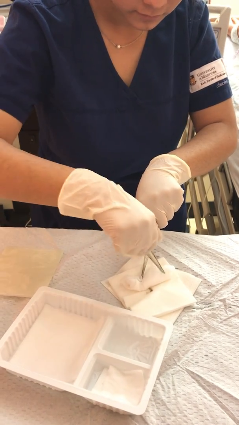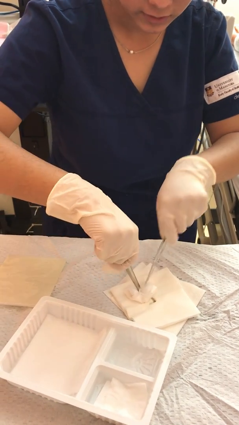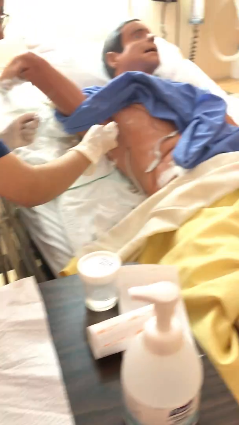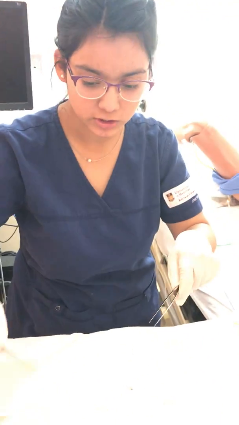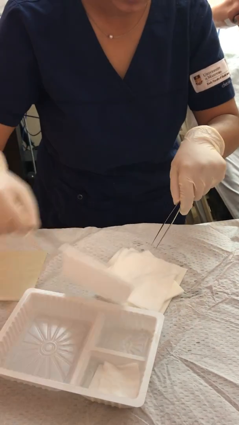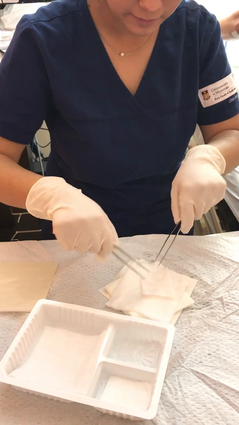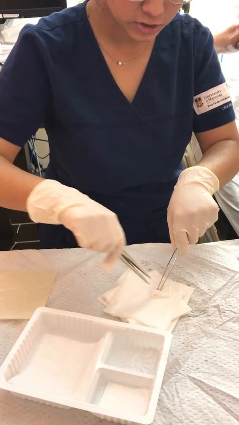I'm going to tent there. Now I'm just going to dry my dressing. So we're going to go from center going inward, and that cleans the whole neck prep. I'm also going to dry my last part, which is my tubing.